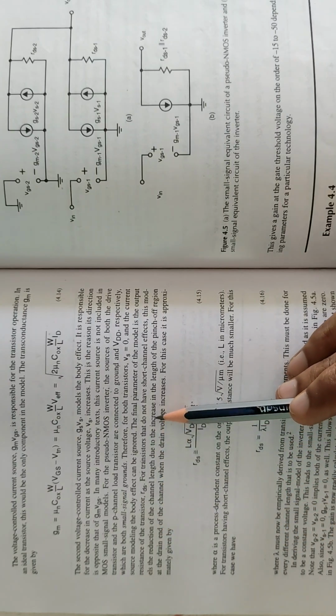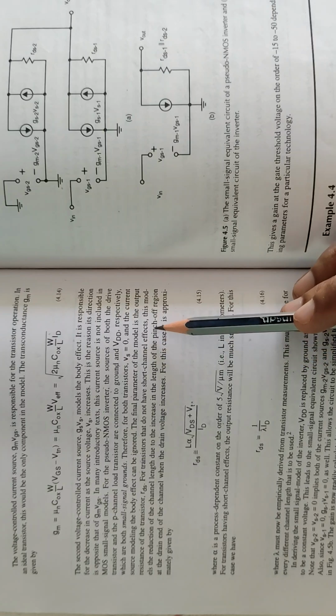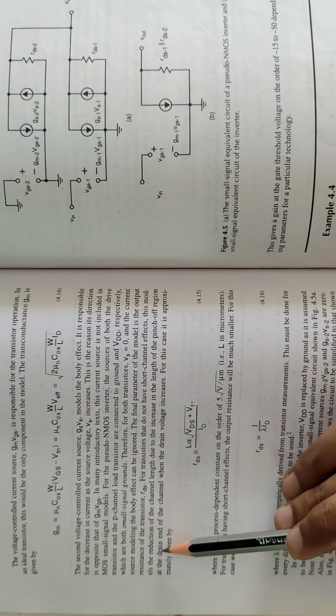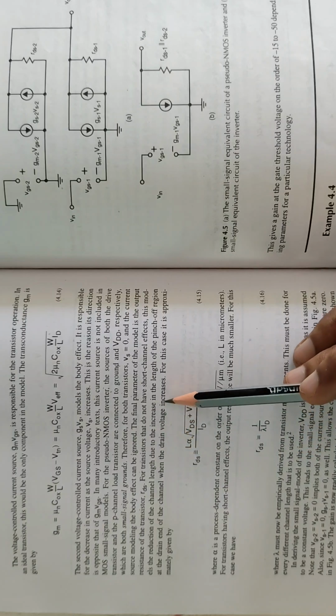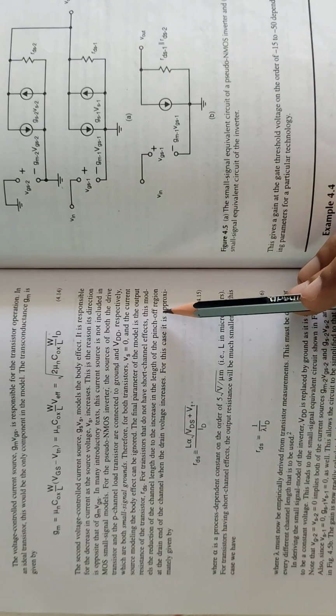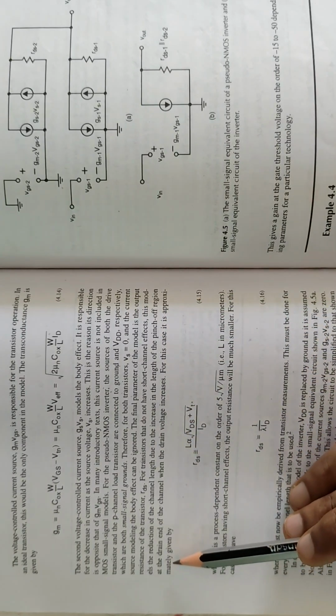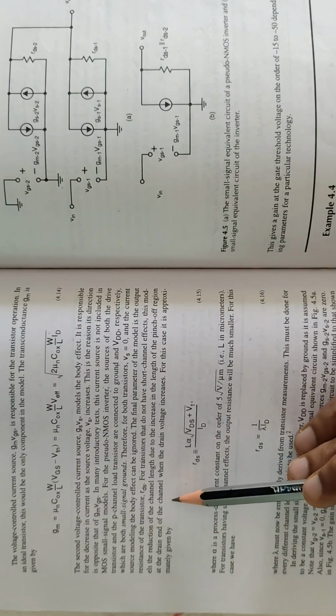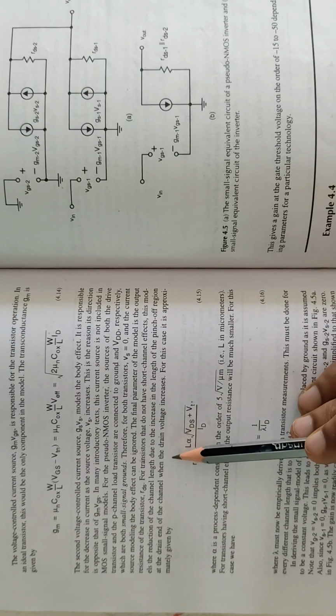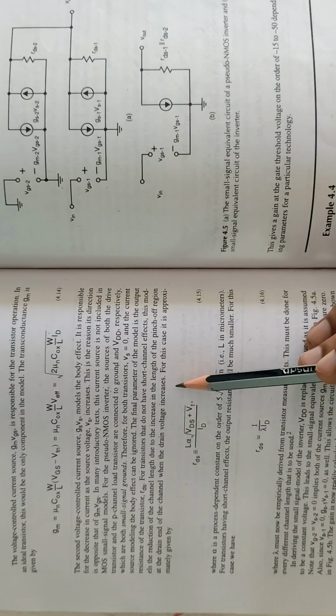For transistors that do not have short channel effects, this models the reduction of the channel length due to the increase in the length of the pinch-off region at the drain end of the channel, when the drain voltage increases.